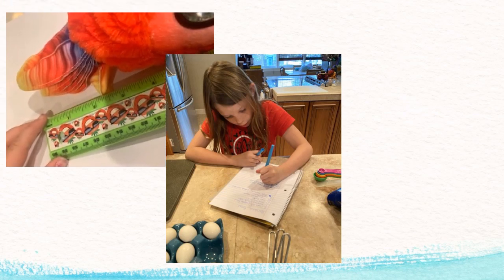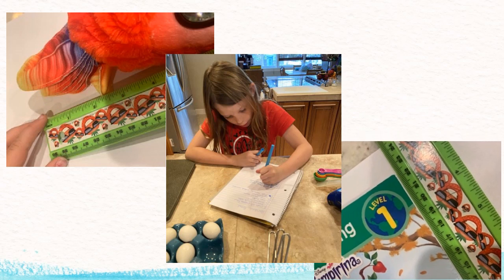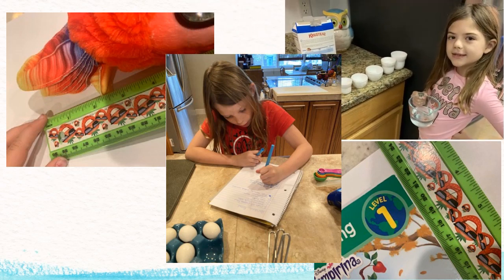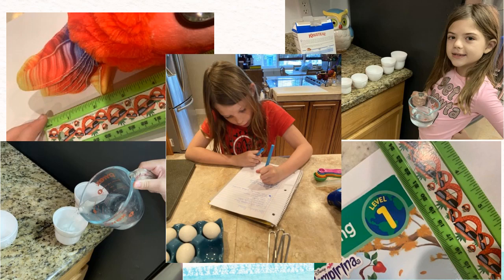Here we have a second grader who is measuring their pet stuffed parrot with an inch ruler and with a centimeter ruler. Remember, it's always important that you start at the 0 mark. Here's another student that is helping to measure out some items. Let's get cooking. Use that volume.